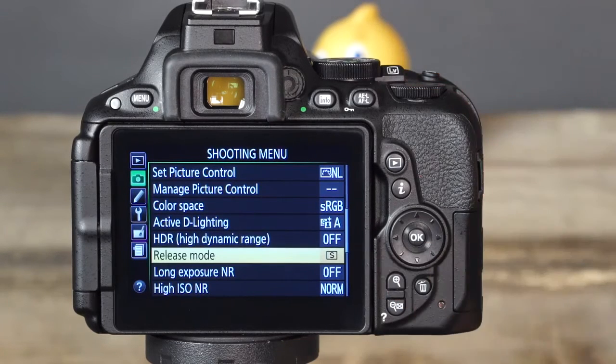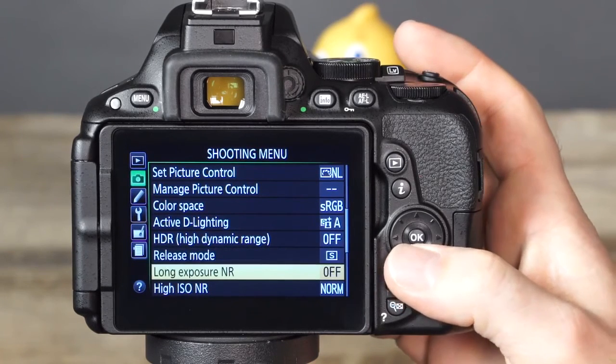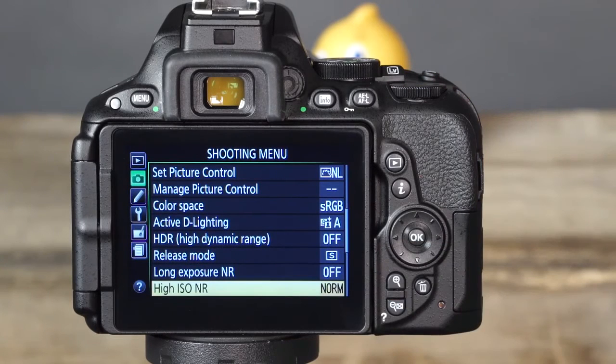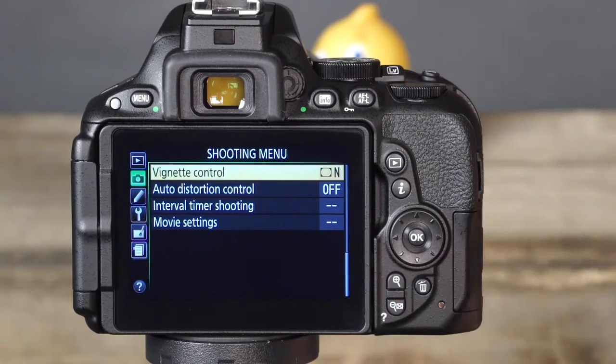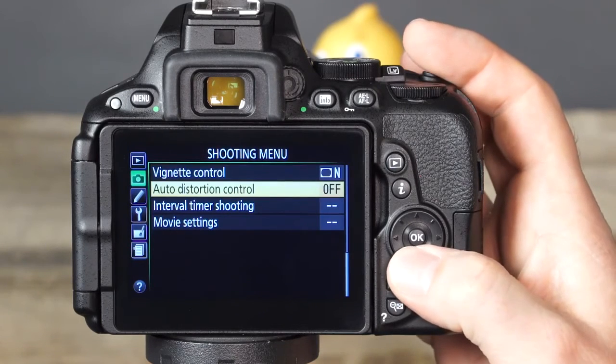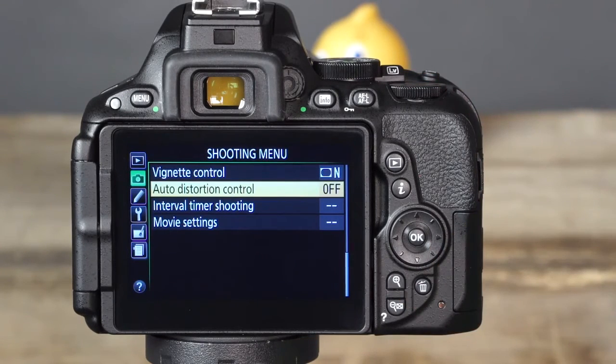The Release Mode option will simply allow you to choose the release mode. The next two options, Long Exposure Noise Reduction and High ISO Noise Reduction, will allow you to enable noise reduction for long exposures, as well as set the level of noise reduction for images taken at high ISO settings. Vignette Control will allow you to choose how much peripheral illumination to apply to correct the vignetting effect that can be caused by certain lenses. Next, there is the Auto Distortion Control option. When enabled, this option will automatically correct the distortion that is caused by certain lenses.